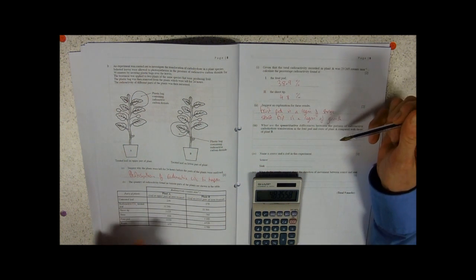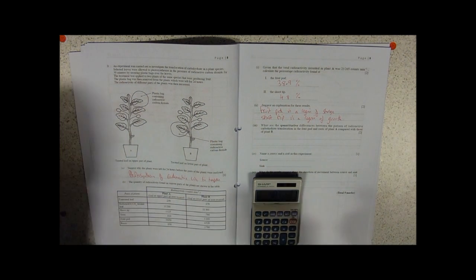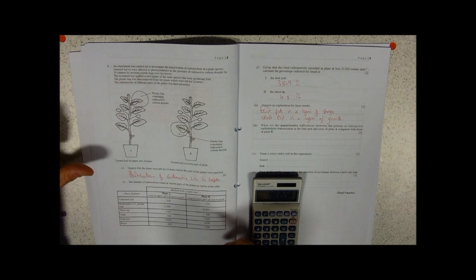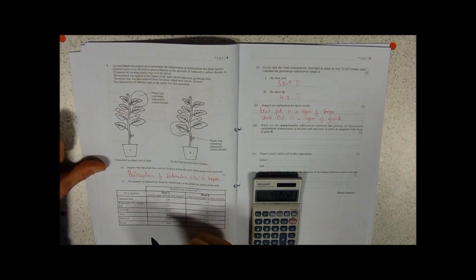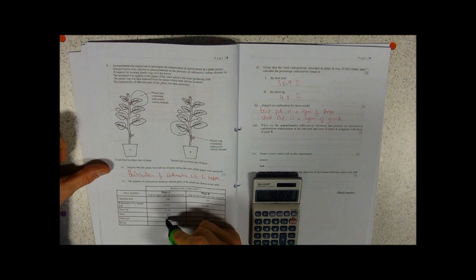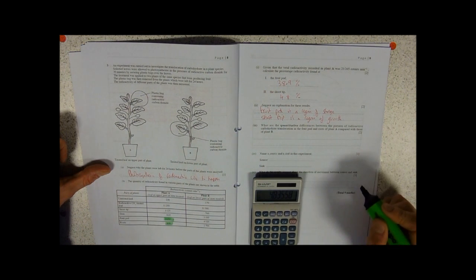And so we look at plant A. Fruit pod and roots. So fruit pod 9,000, roots 850.